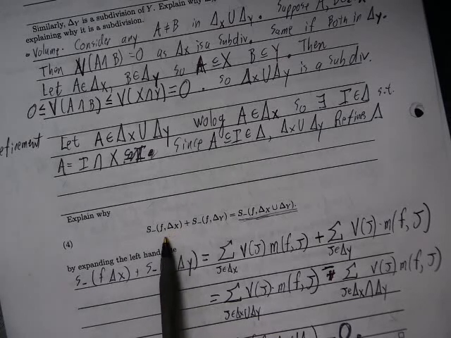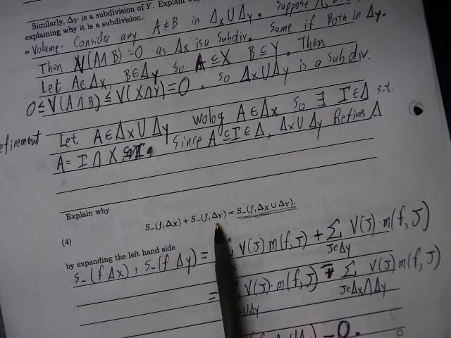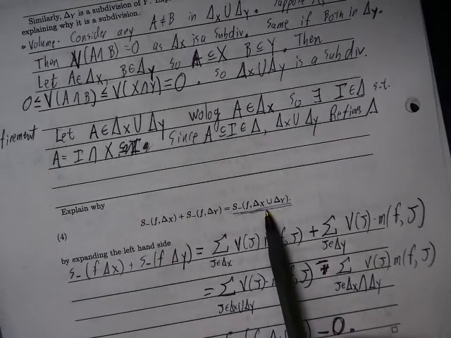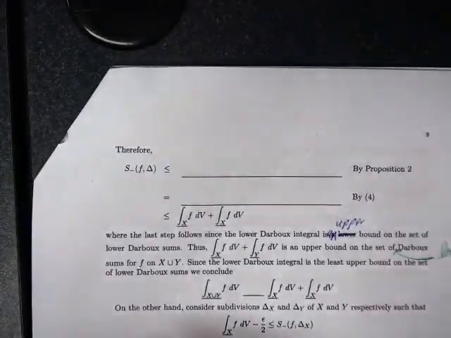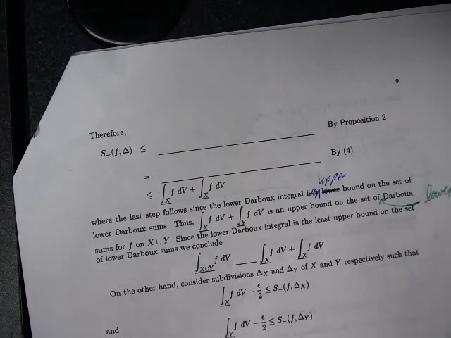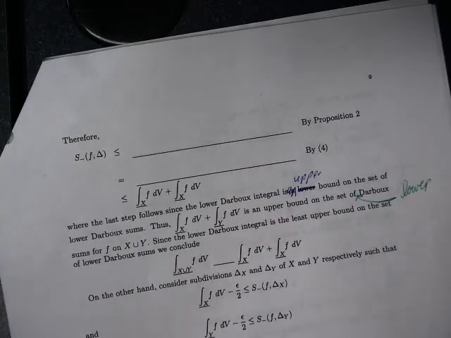I can get that to be as close as I want to the integral of f over x. That can be as close as I want to the integral of f over y. That can be as close as I want to the integral of f over x union y. So there's some bookkeeping, but it won't be bad. So let's compare s minus of f comma delta with all of these things. What did we prove about delta x union delta y, about comparing that to delta? It's a refinement.